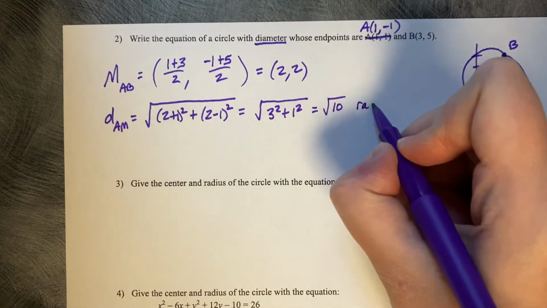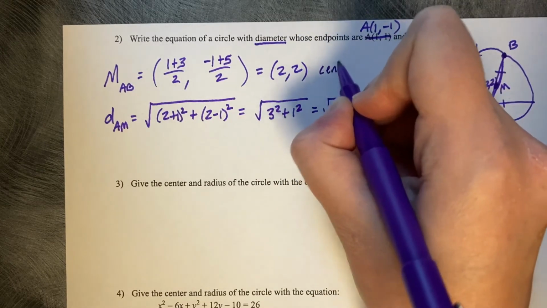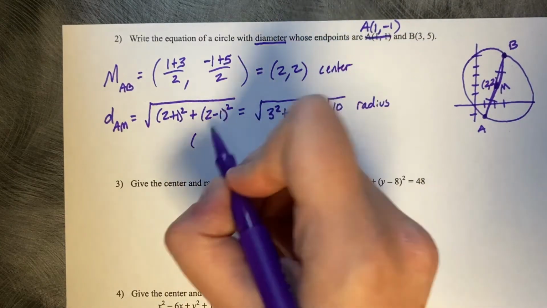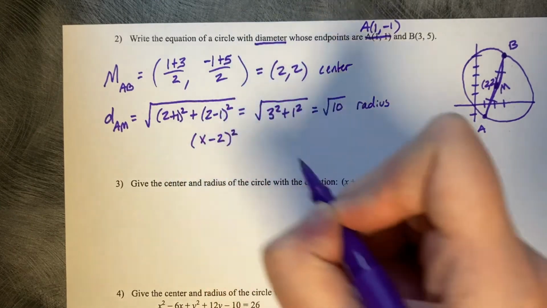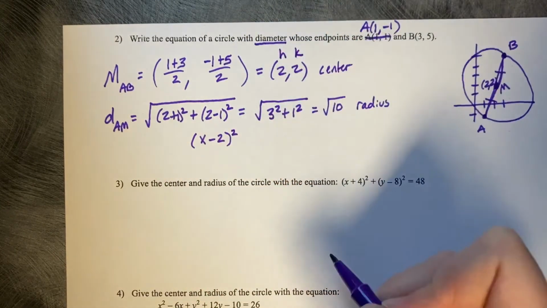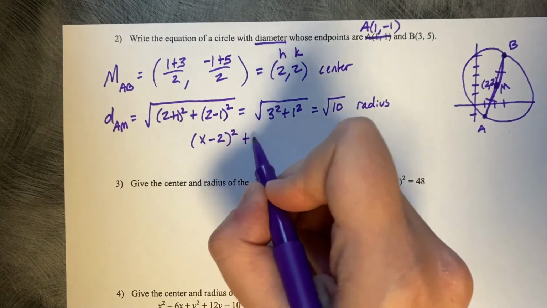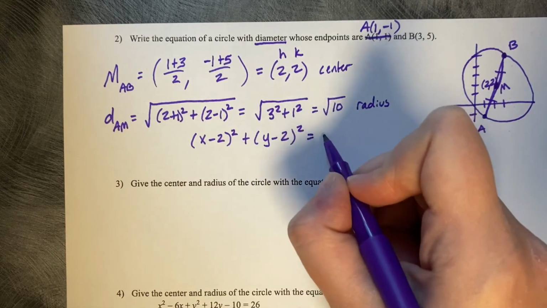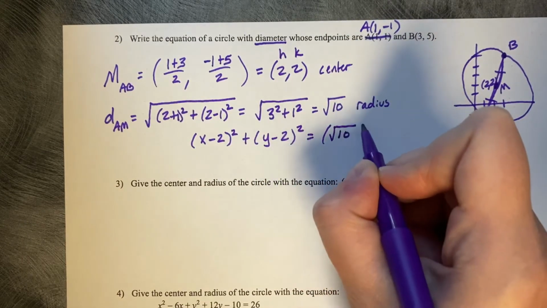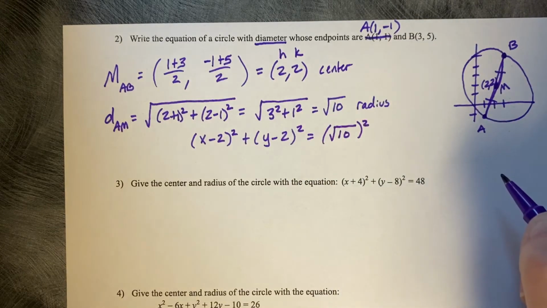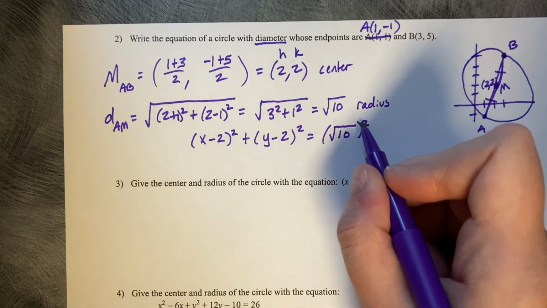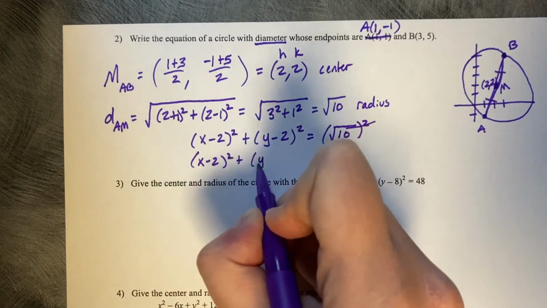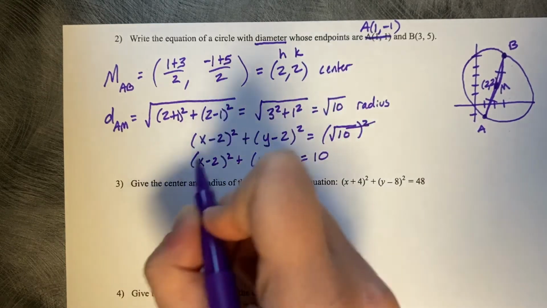So this is our radius. And this was our center. And now we're ready to write our equation. So we've got (x minus 2) squared. So this is our h and this is our k. So (x minus h) squared plus (y minus k) squared equals, and I'm going to put it in parentheses, the square root of 10 squared. Now what happens with a square root in a square? Those cancel and we're left with (x minus 2) squared plus (y minus 2) squared equals positive 10.